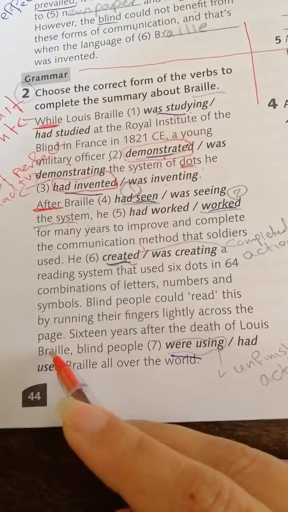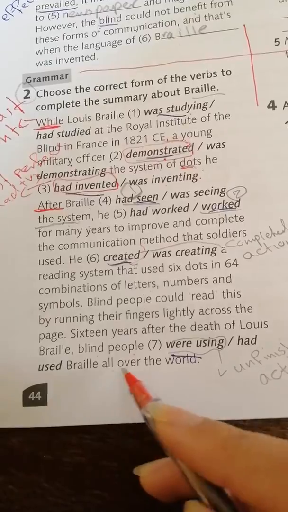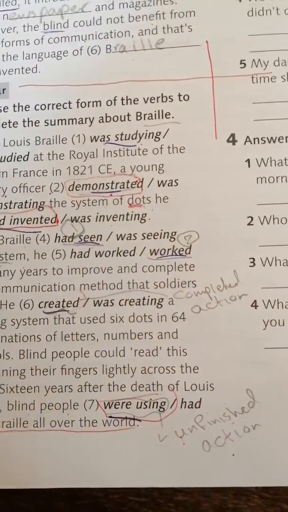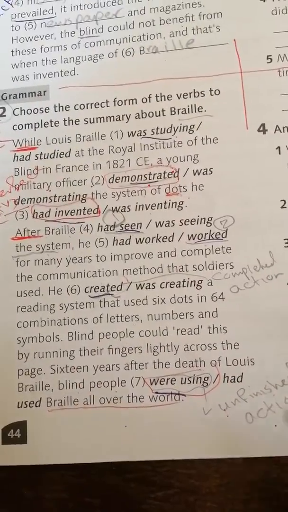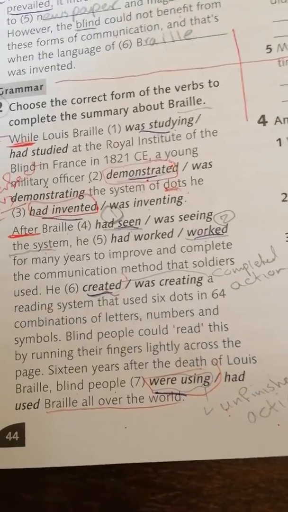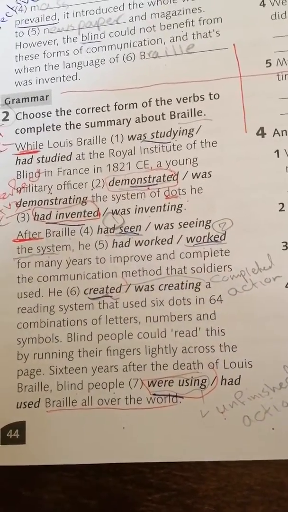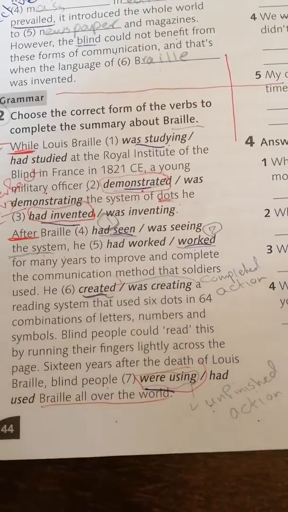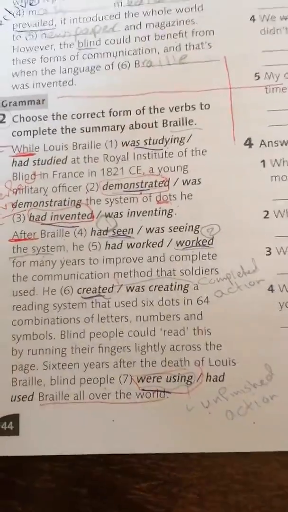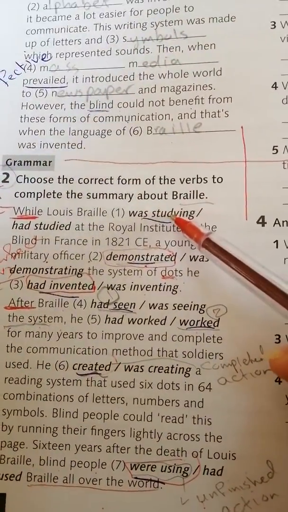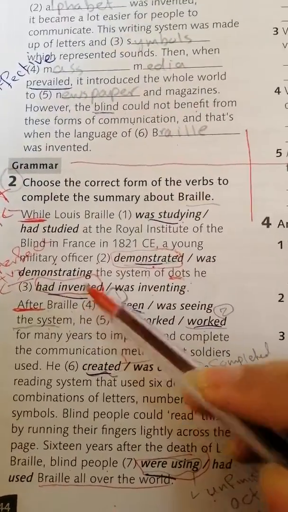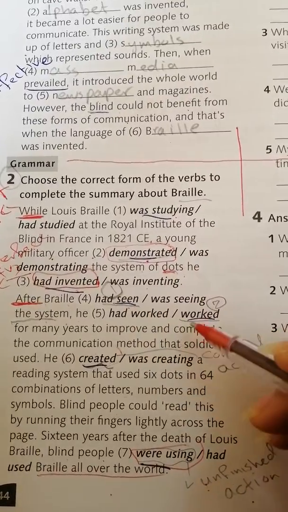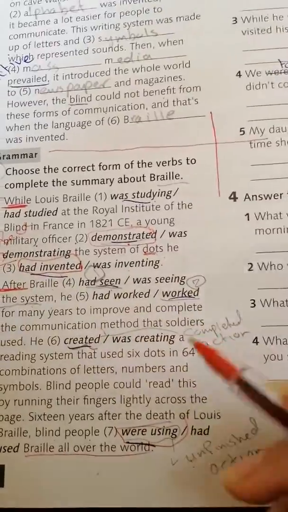16 years after the death of Louis Braille, blind people were using or had used Braille all over the world. Of course were using, because we said we can use the past continuous to talk about an unfinished action. Meaning from that time until now, blind people were using this system. So this action is unfinished, because until this moment the blind people were still using this system. It's an unfinished action. You feel the continuity of using the Braille system. So, was studying, demonstrated, had invented, had seen, worked, created, and the last one were using.